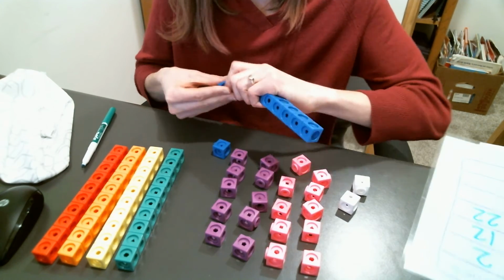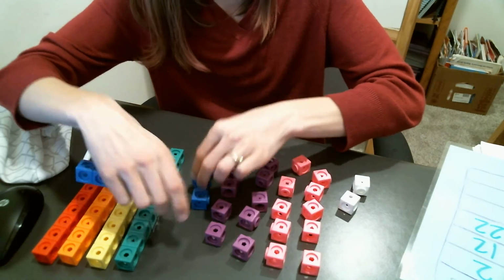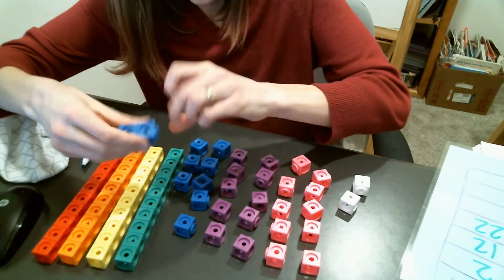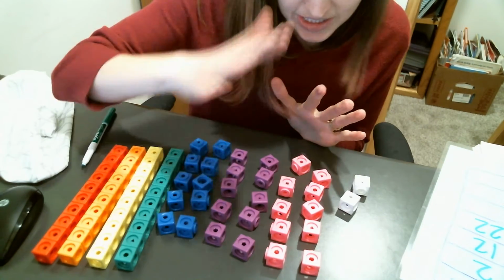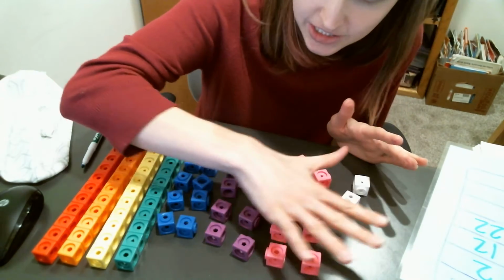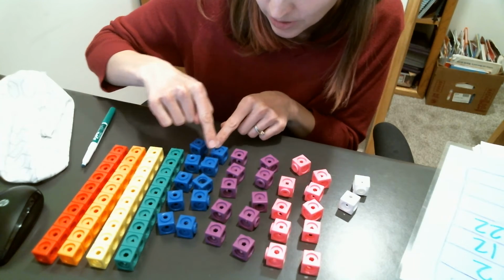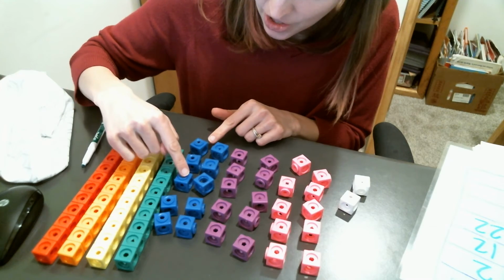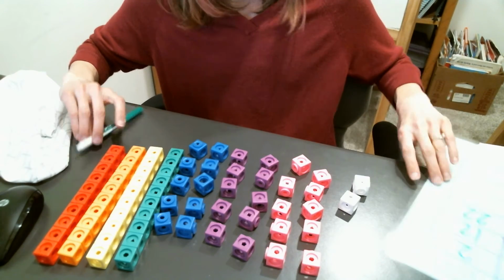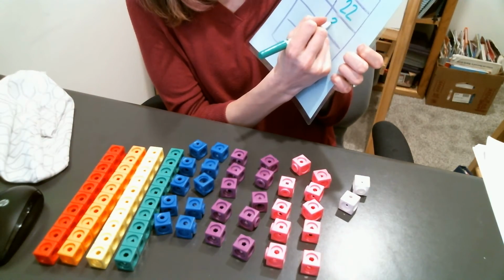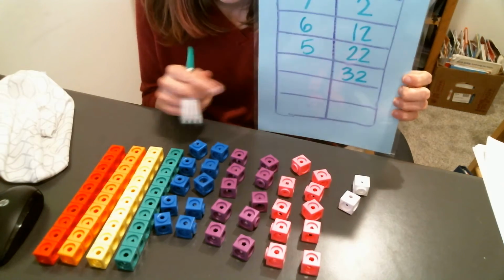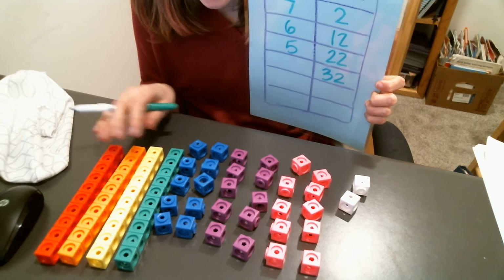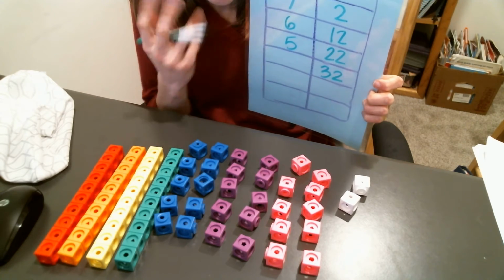All right, I'm going to do it one more time, and then we're going to break up the blues. Okay. Well, I'm going to save us a little time. We already knew this was 22, so let's just count up from there. 23, 24, 25, 26, 27, 28, 29, 30, 31, 32. Now we have 32 ones. How many tens do I have? 4.